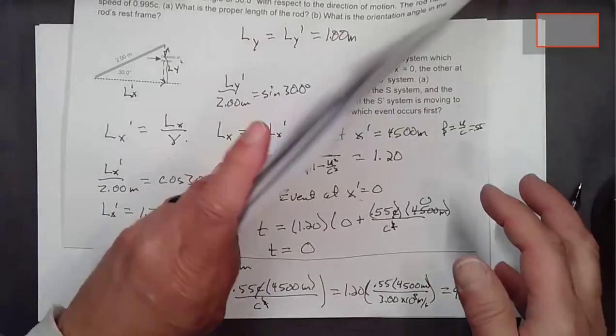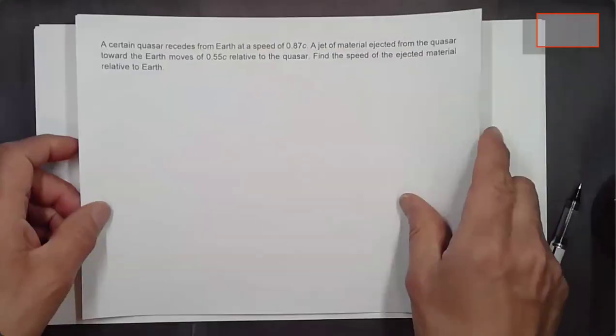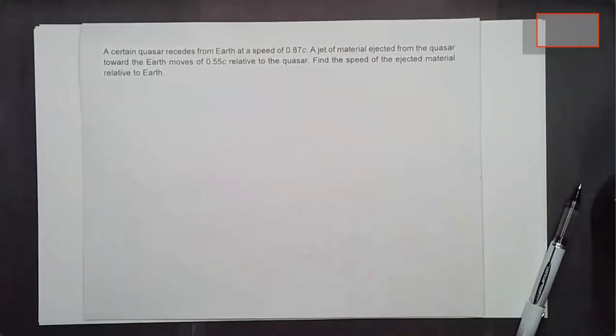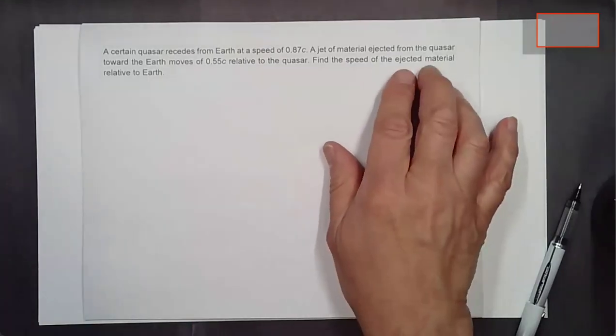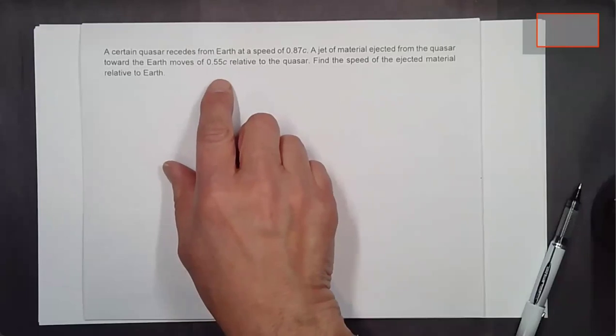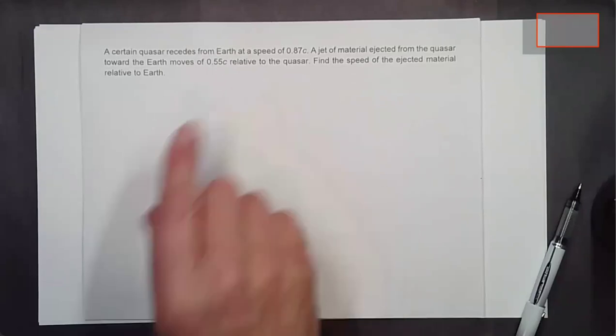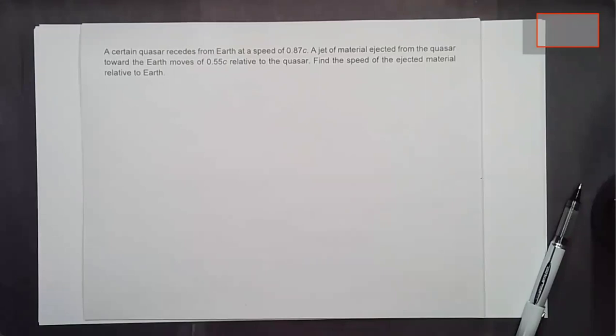Okay, I think I've got another few velocity problems, although I don't know that we'll get through all of them today. A certain quasar recedes from Earth at a speed of 0.87 c. A jet of material ejected from the quasar toward the Earth moves at 0.55 c relative to the quasar. Find the speed of the ejected material relative to the Earth.